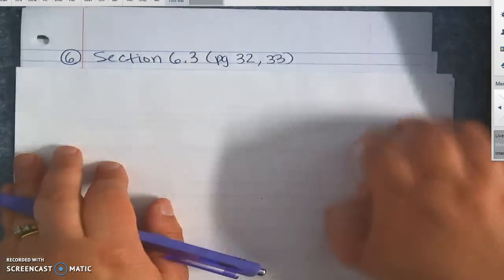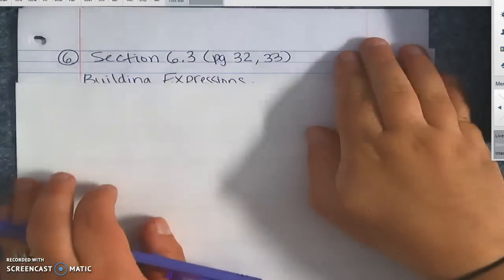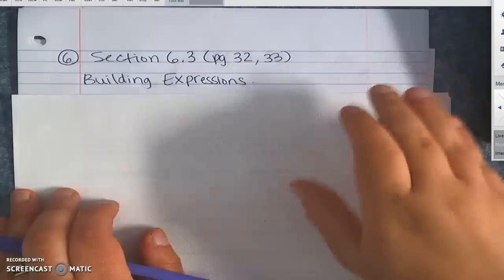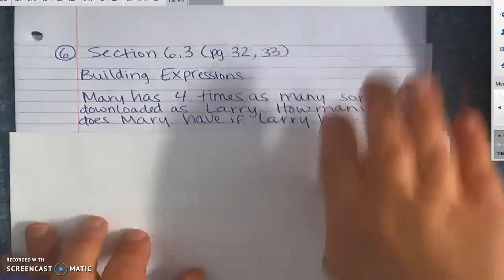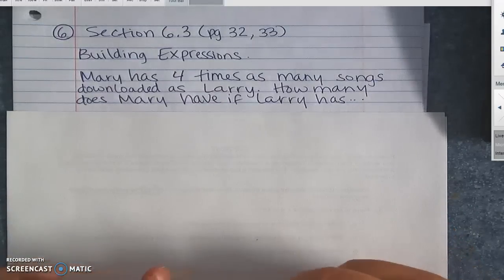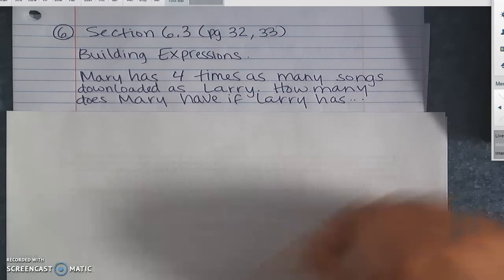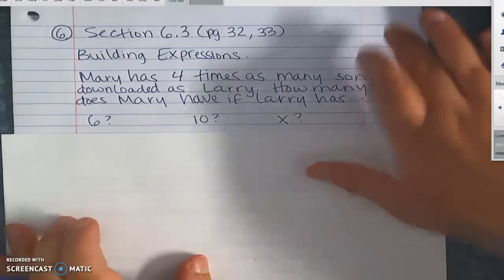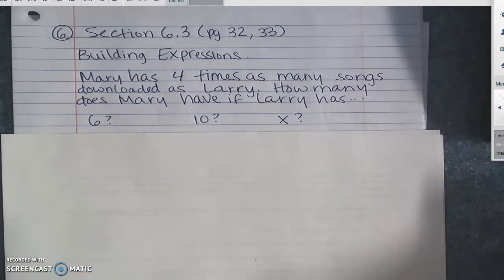The next thing comes from section 6.3, which is page 32 and 33, and this is building expressions. And yes, you have to copy down the story problem, I know. Mary has 4 times as many songs downloaded as Larry. How many does Mary have if Larry has 6, 10, or x? So please pause to write that down.